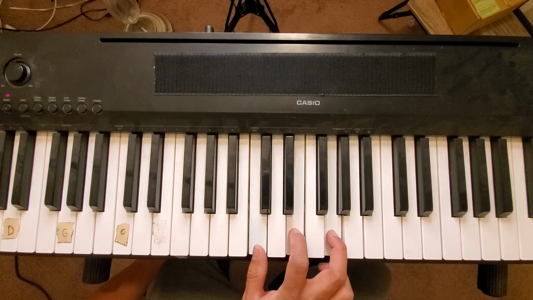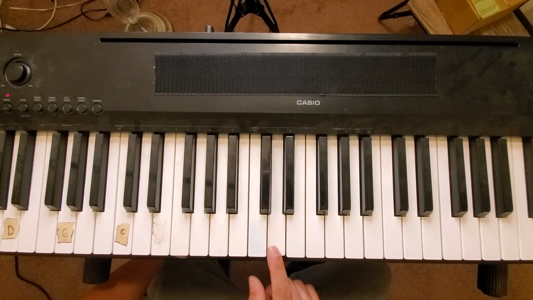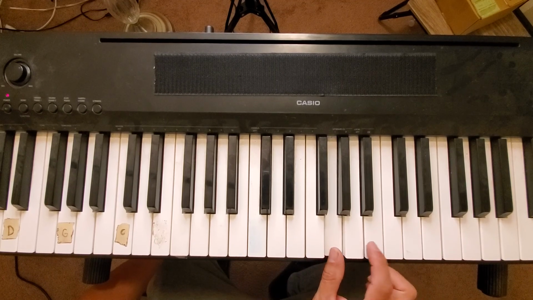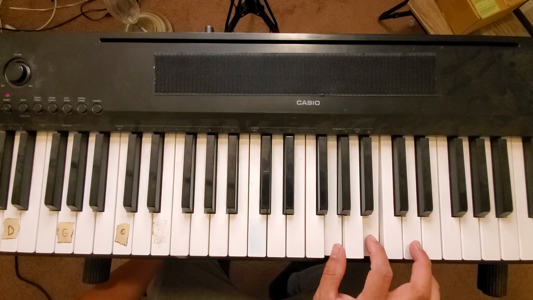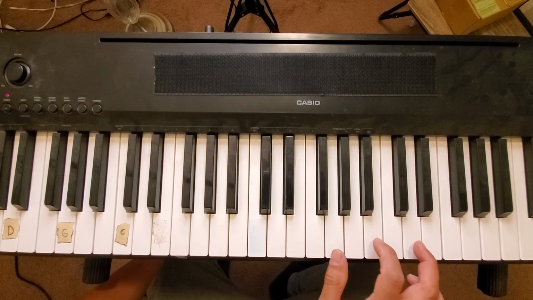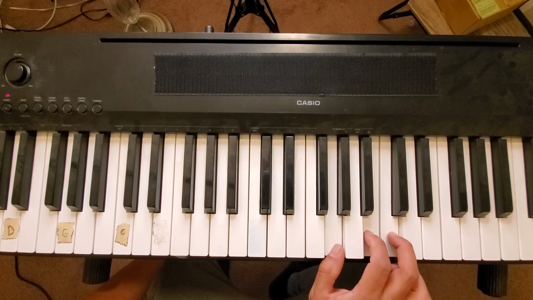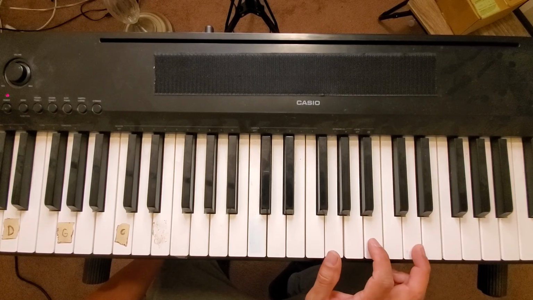It's the same with G. If they say play me a G, you're gonna go C, D, E, F, G. Okay, G. So you're gonna skip that one, hit that one, skip that one. That's a G. If you're playing this, that's not a G. Always make sure you're skipping.